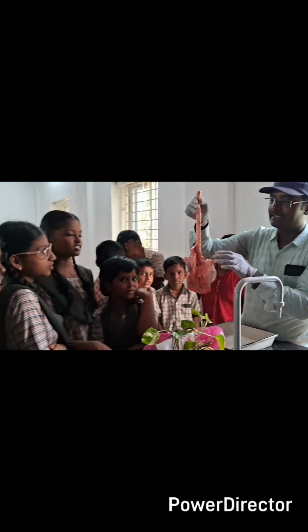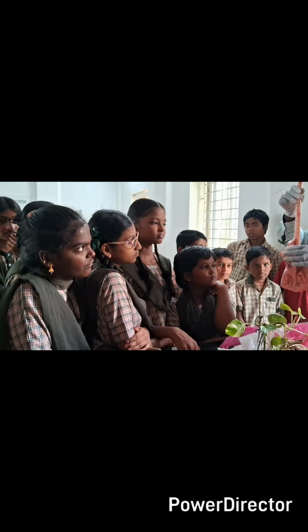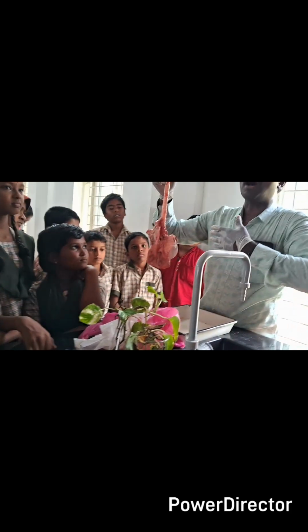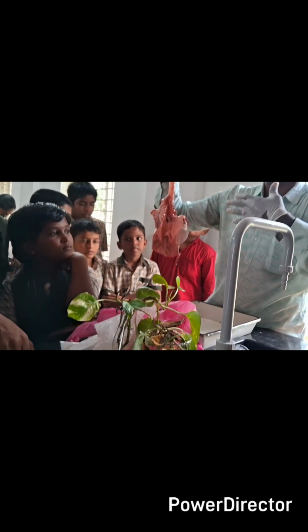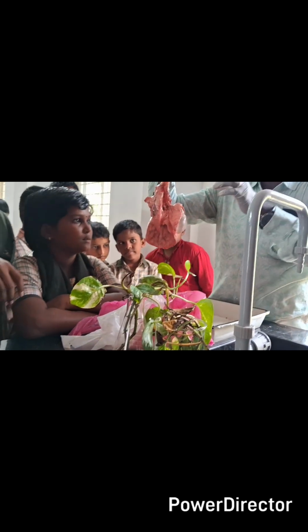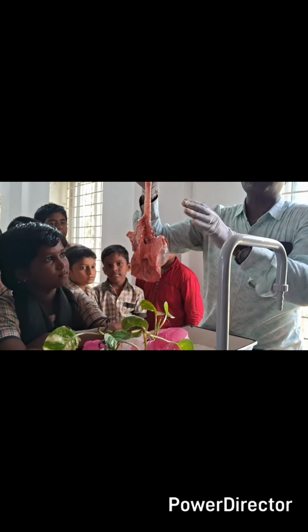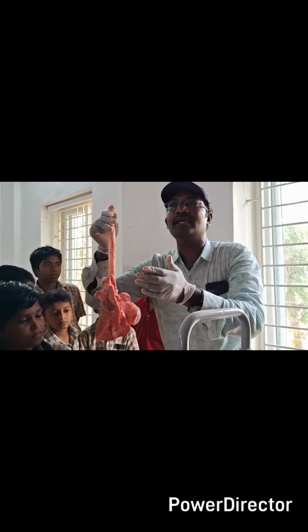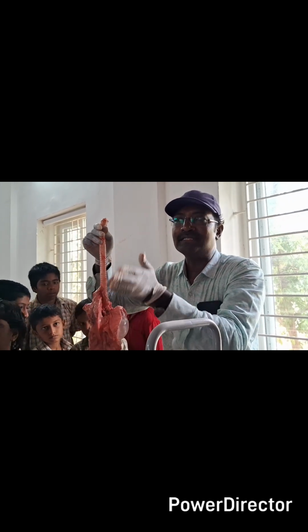What is the main function? Gaseous exchange. The lungs are located in the chest cavity, also called the thoracic cavity. The exact location is one on either side of the heart. To the right side of the heart, one lung; to the left side of the heart, one lung. Two lungs are present.